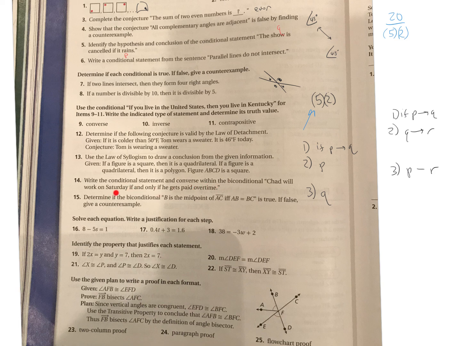Chad will work on Saturday if and only if he gets paid overtime. So the moment you see "if and only if," that means it's biconditional, and that means you could keep it in the same order, and then you could reverse it to the converse. So the original statement would be: Chad will work on Saturday if he gets paid overtime. And the other way of saying it is: if Chad gets paid overtime, then he will work on Saturday. So you just switch the order.